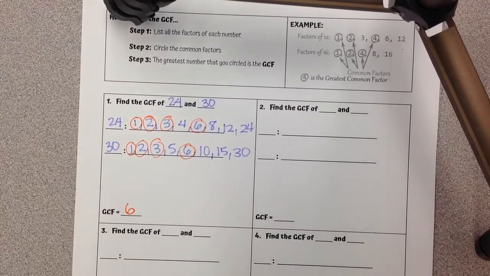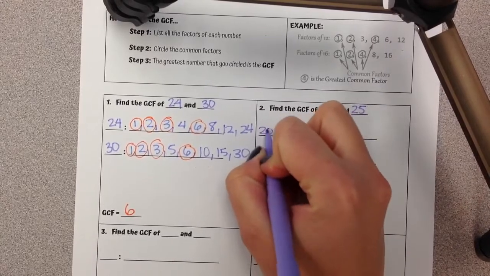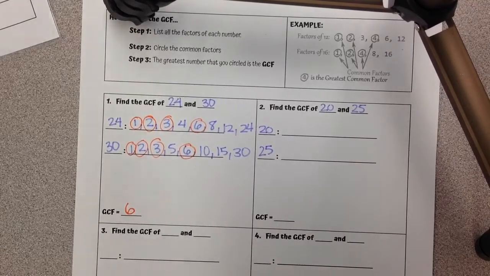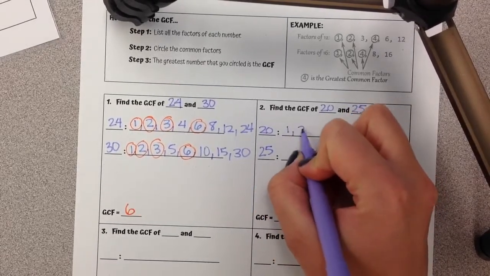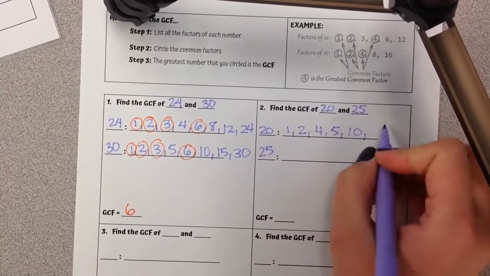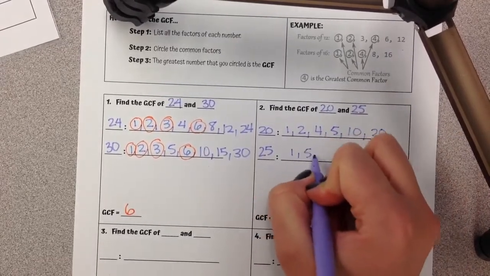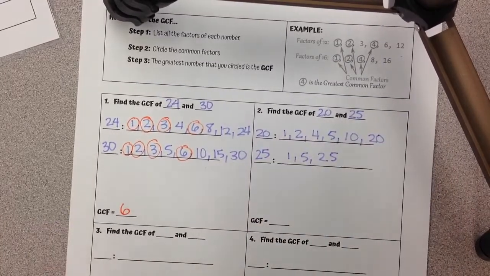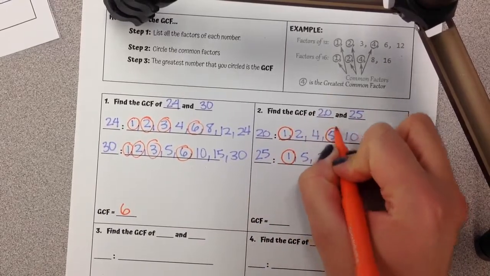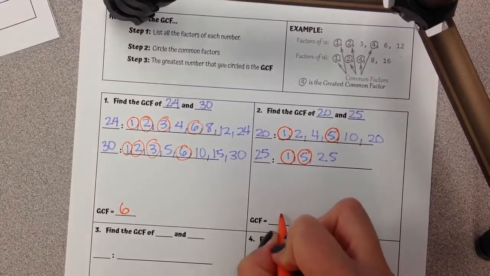Example 2, find the GCF of 20 and 25. Okay, so step 1, I'm going to list all my factors. I'm going to check my factor chart. My factors of 20 are 1, 2, 4, 5, 10, and 20. My factors of 25 are 1, 5, and 25. I'm going to circle my common factors. At step 2, I have 1 and I have 5. Therefore, my greatest of the common factors is 5.